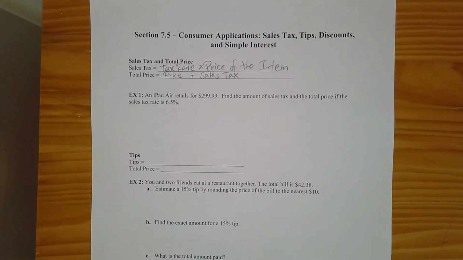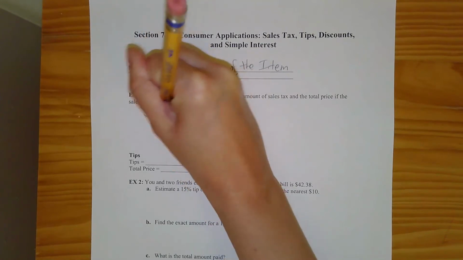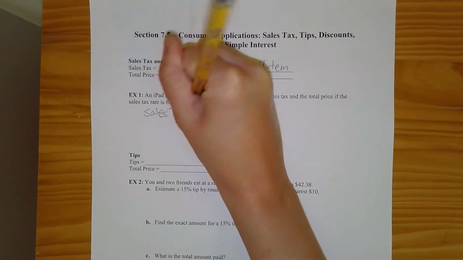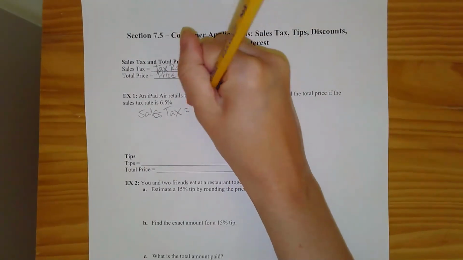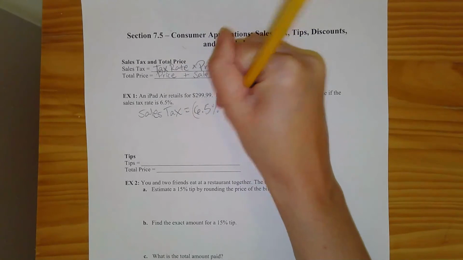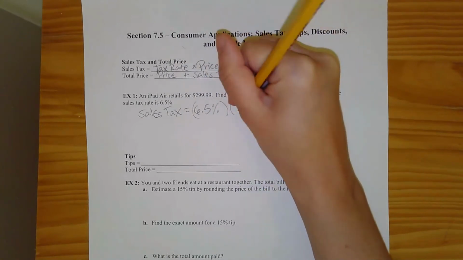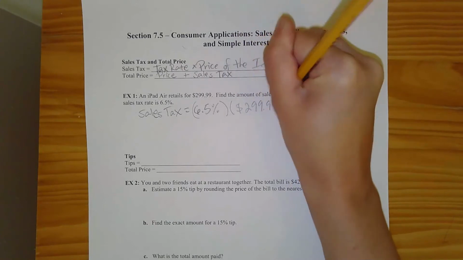All right, so let's see. If you want to find the sales tax amount for that item, what we're going to do is take the tax rate, which is 6.5%, and multiply that by the price of the item, which is $299.99.